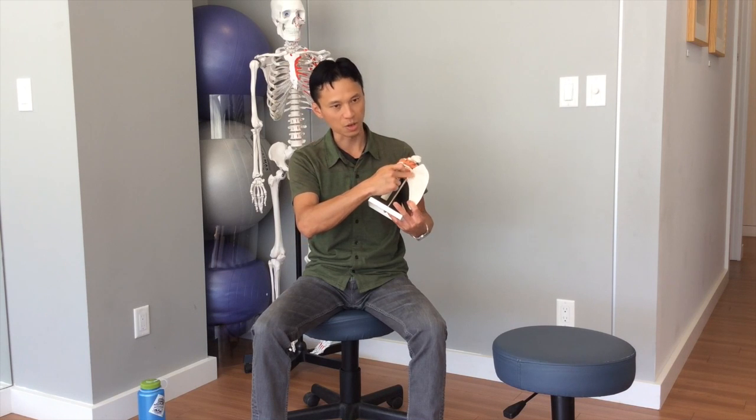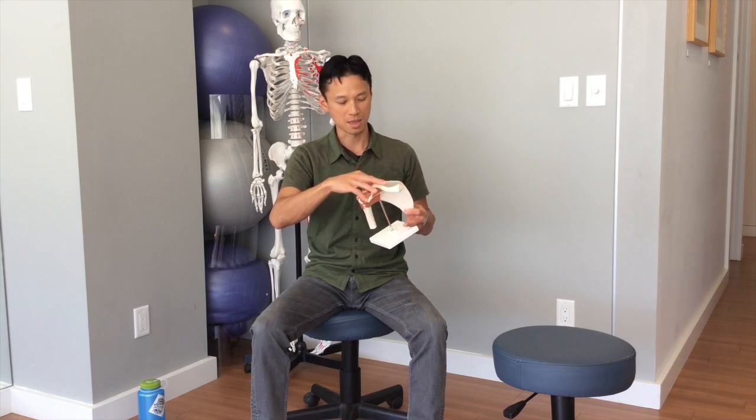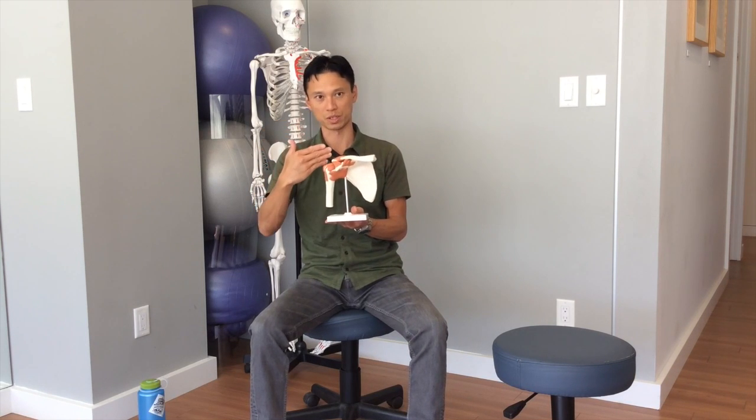So you have four muscles that make up the rotator cuff musculature. On the front part of the shoulder blade, that's the subscapularis, and then on top here you have the supraspinatus. And then on the back, so this is the right shoulder, sorry, I'm going to just rearrange here.